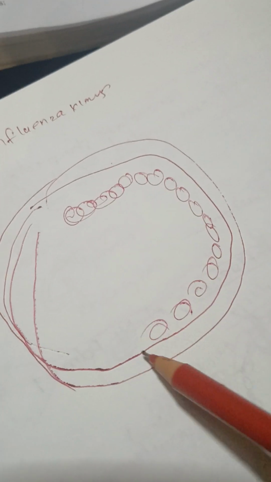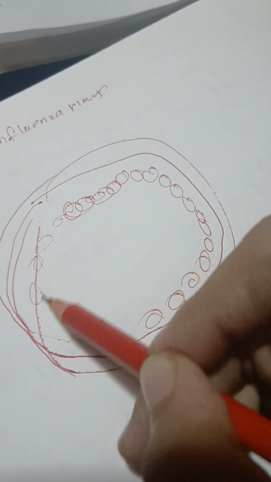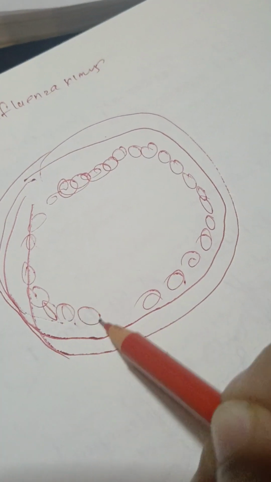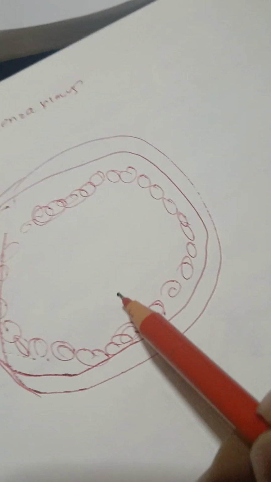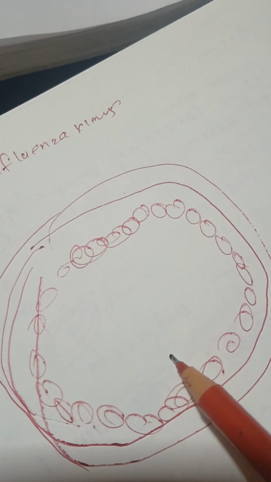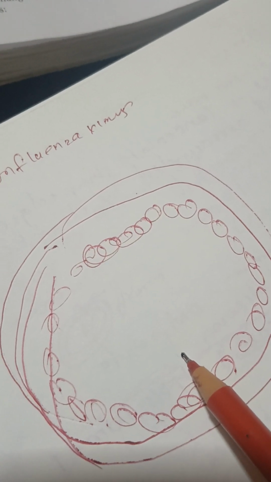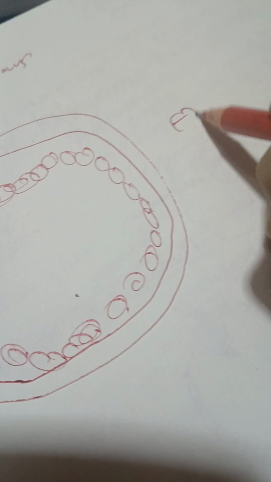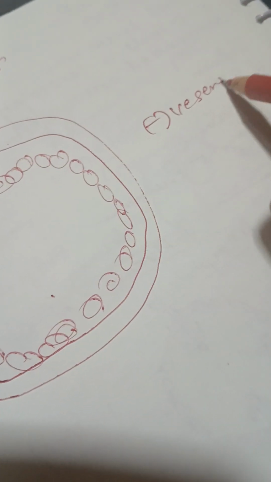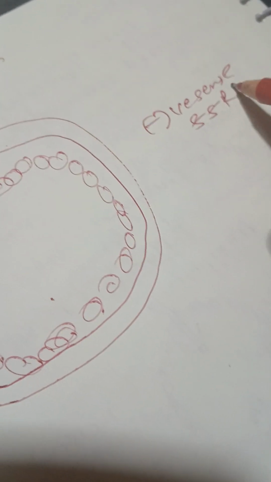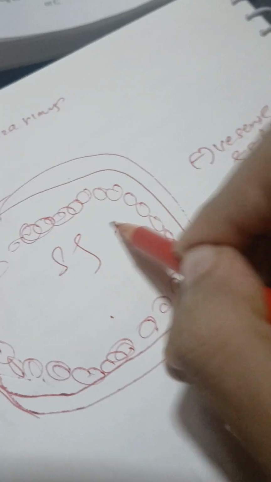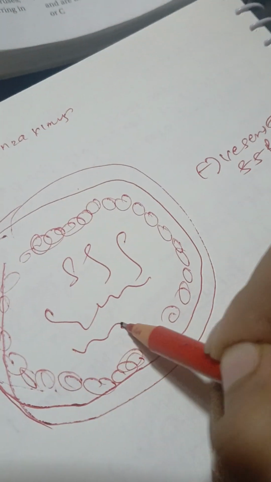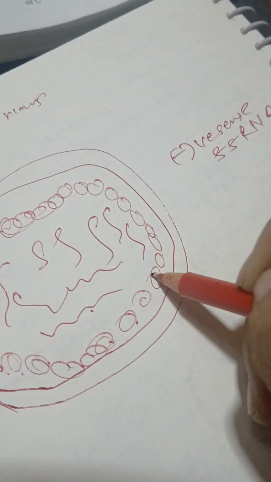So these are the matrix proteins of the nucleocapsid. Inside the matrix protein we'll find multiple segments of negative sense single-stranded RNA. So these are the multiple segments of negative sense single-stranded RNA.